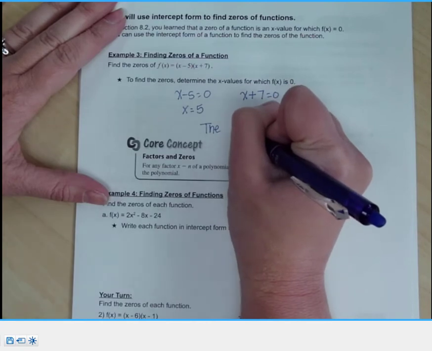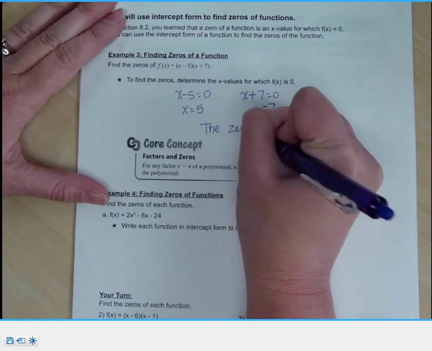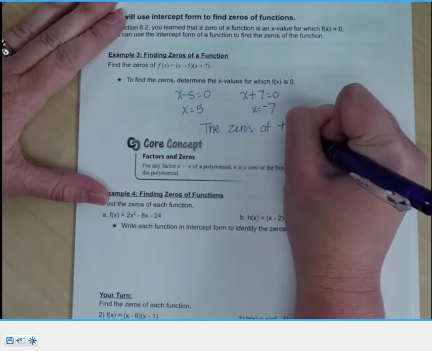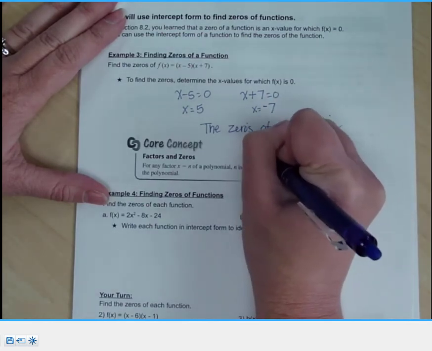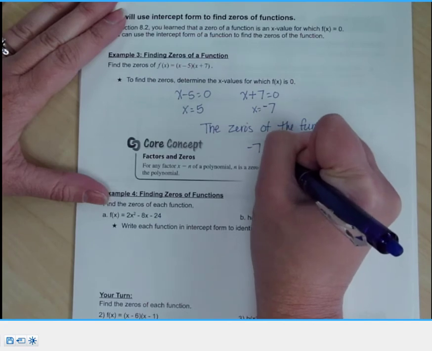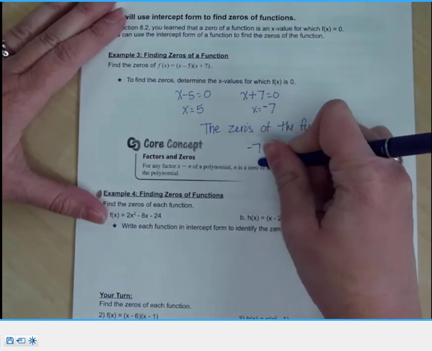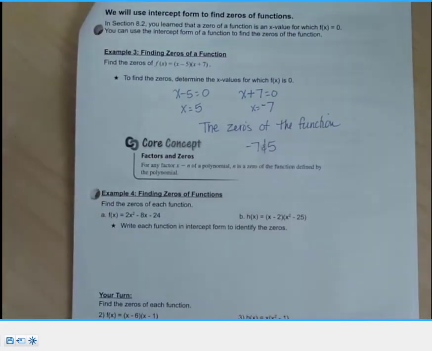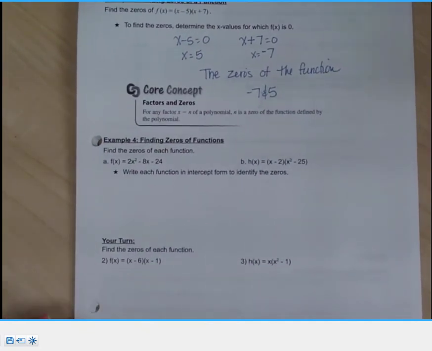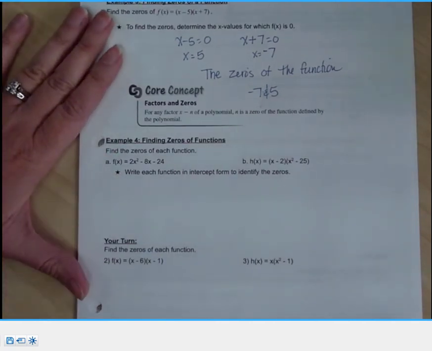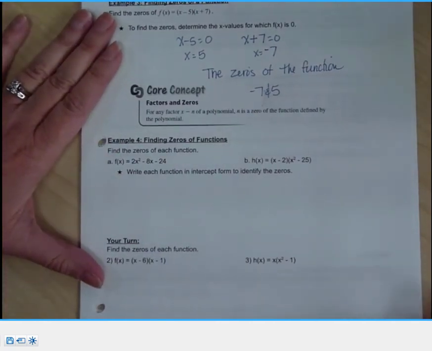So the zeros of the function here are -7 and 5. I don't want to put a comma there. I'm afraid you'll think that's a point. So, all right, find the zeros of the function. Write the function in intercept form to identify the zeros. So let's take a look.